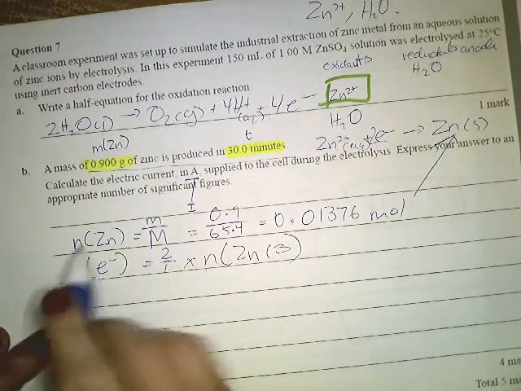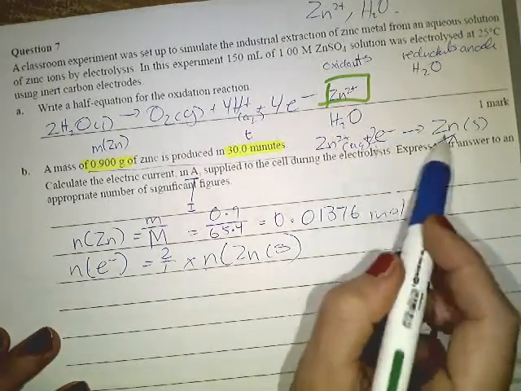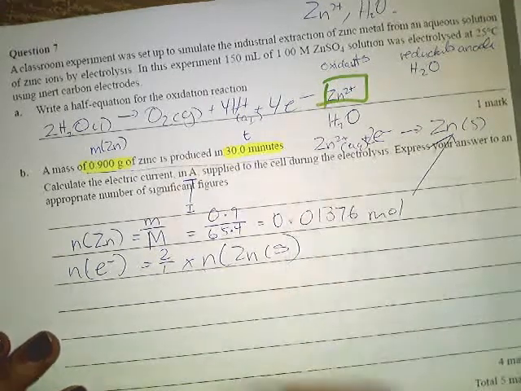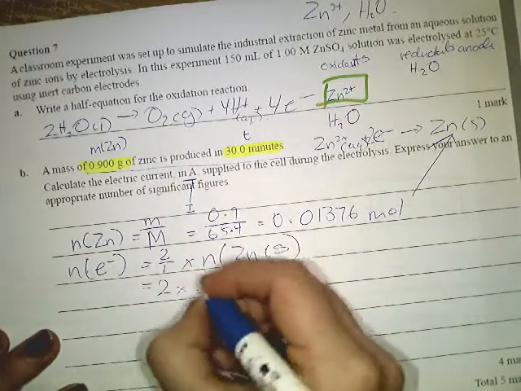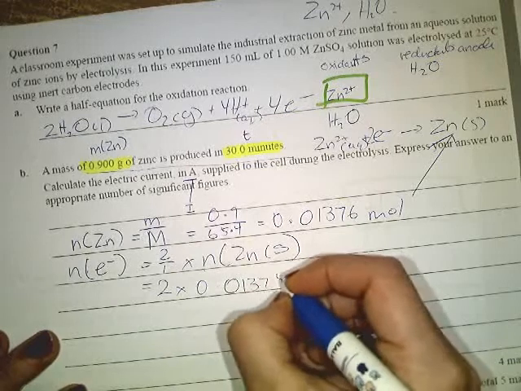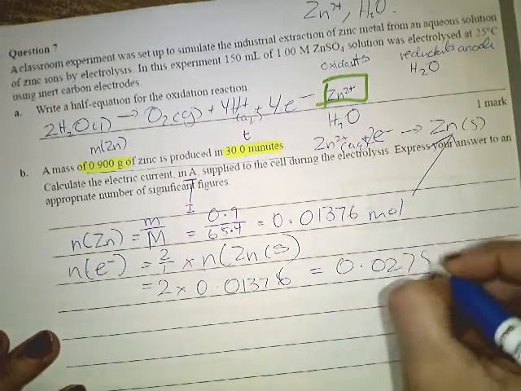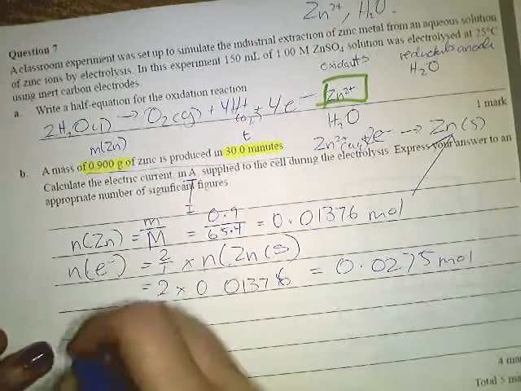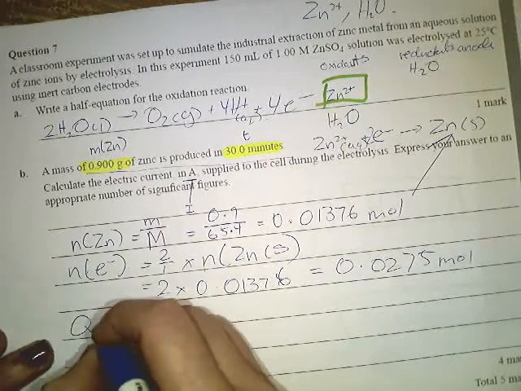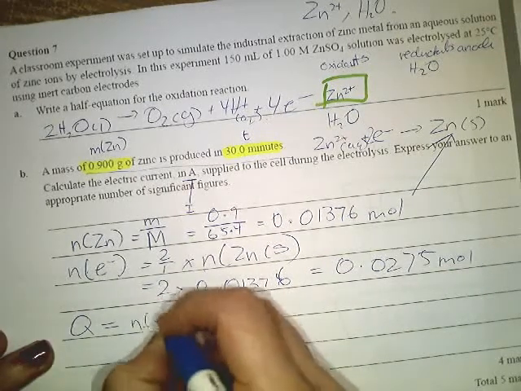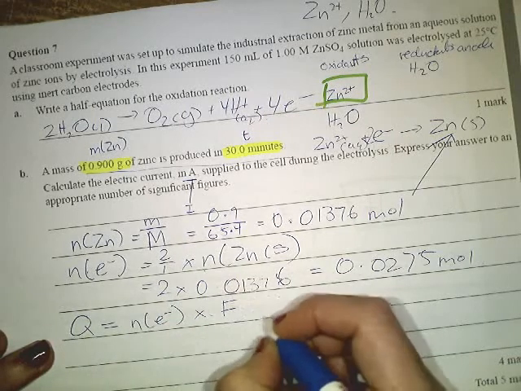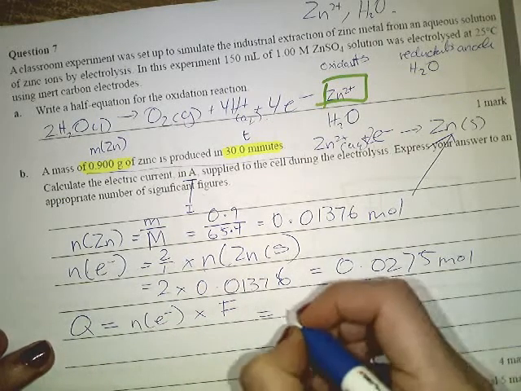Think about it, the number of moles of electrons is going to have to be more than or equal to, since it's got a 2+ charge, 2 times 0.01376, which is 0.0275.